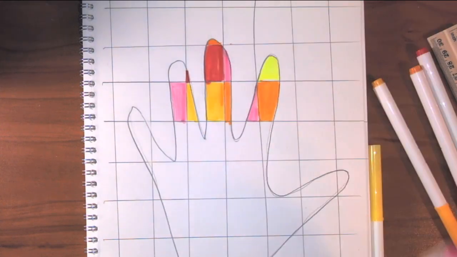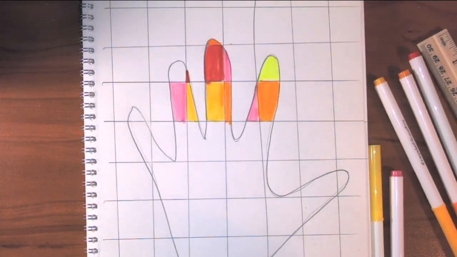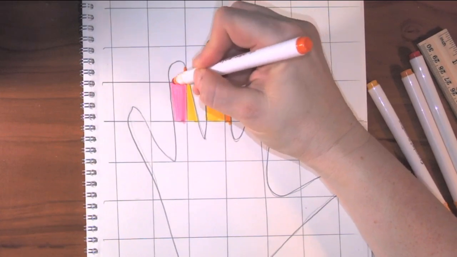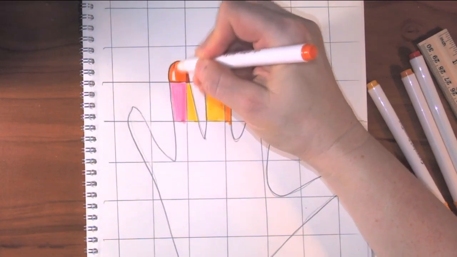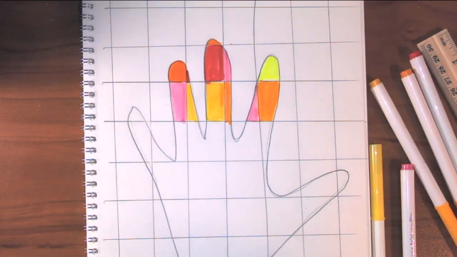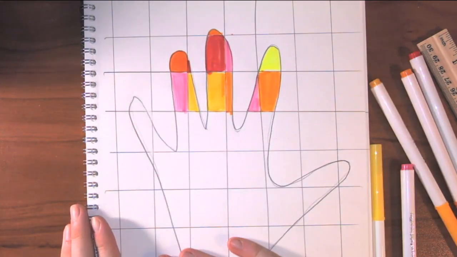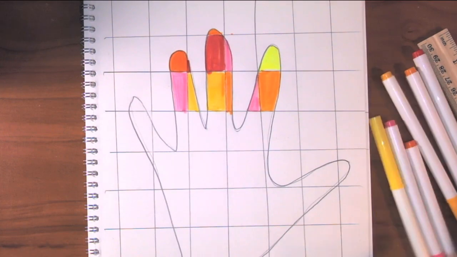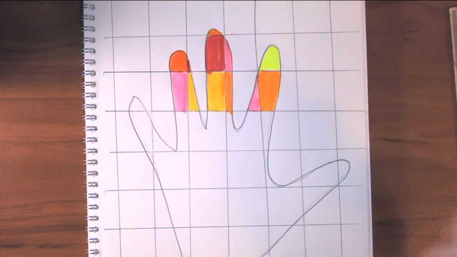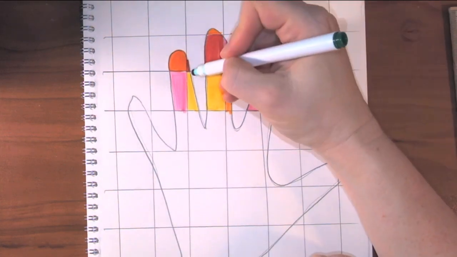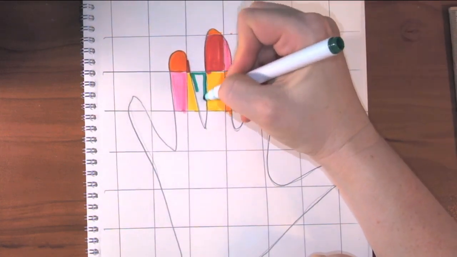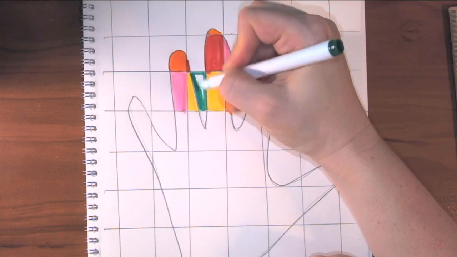Now you just keep doing this until you fill up the whole hand. I am not going to sit here and do this one part at a time because that will take way too long. But once you've got the whole hand done, that's when you switch to the opposite ones. So since I did warm colors on the inside, I would only do cool colors behind it.